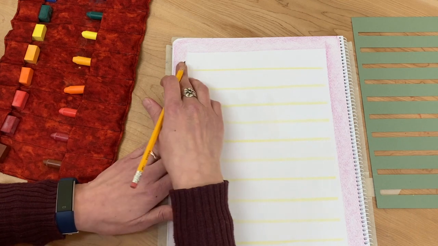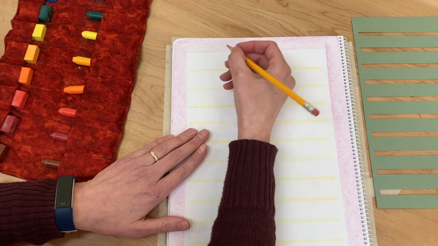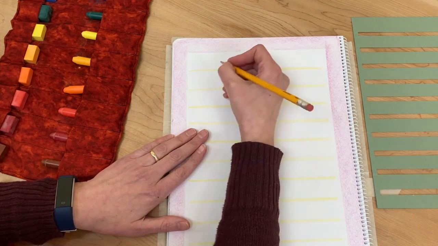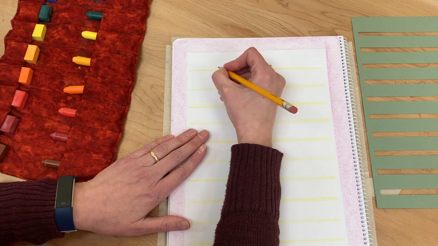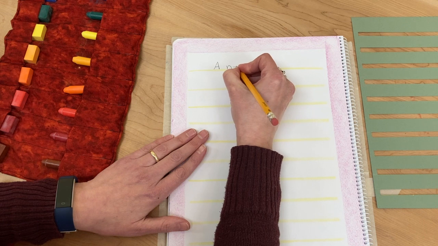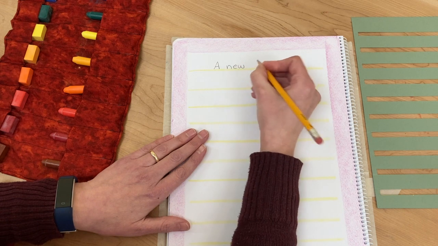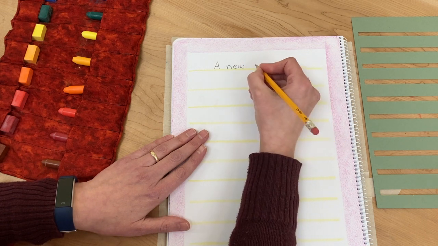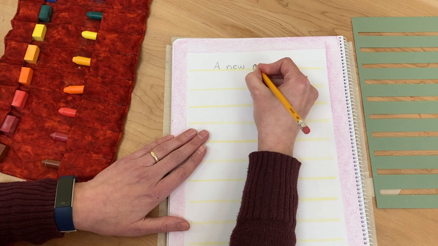All right, so I'm going to start by indenting. And I'll start with a capital letter. And I'm writing a new Pharaoh. A new Pharaoh. Now pay attention to how I spell this. It's a little tricky.